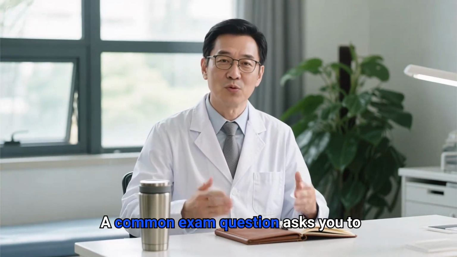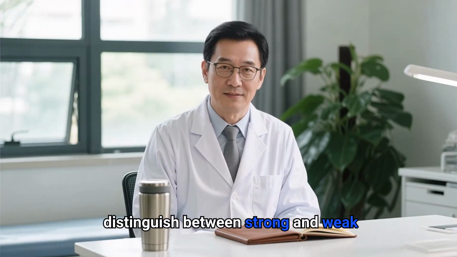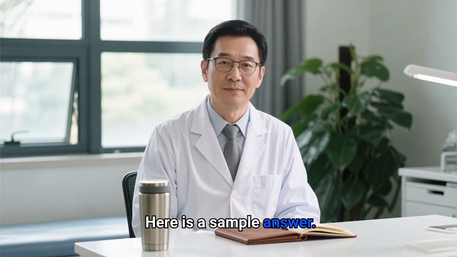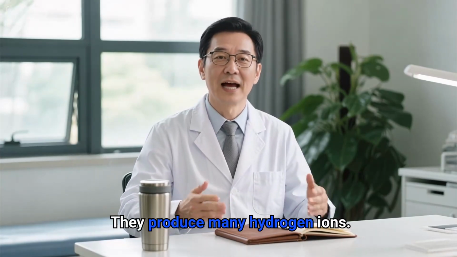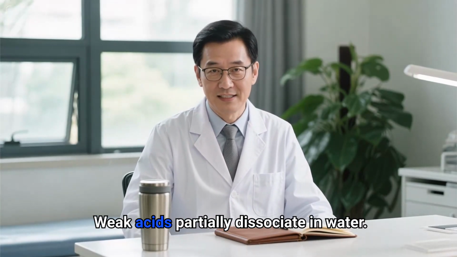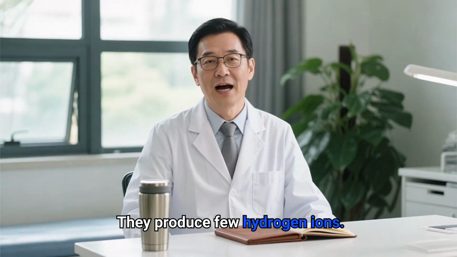A common exam question asks you to distinguish between strong and weak acids. Here is a sample answer. Strong acids completely dissociate in water. They produce many hydrogen ions. Weak acids partially dissociate in water. They produce few hydrogen ions.